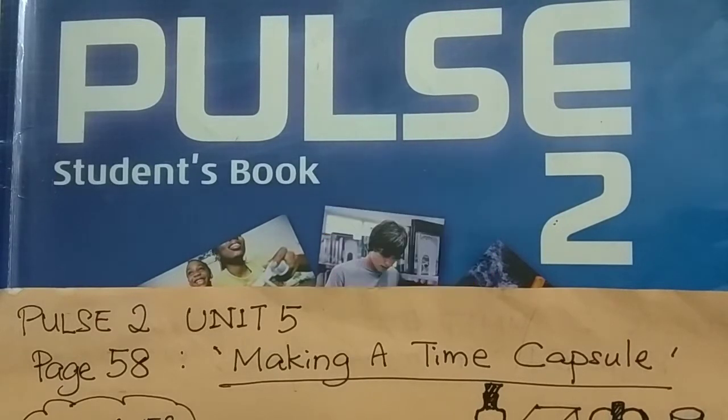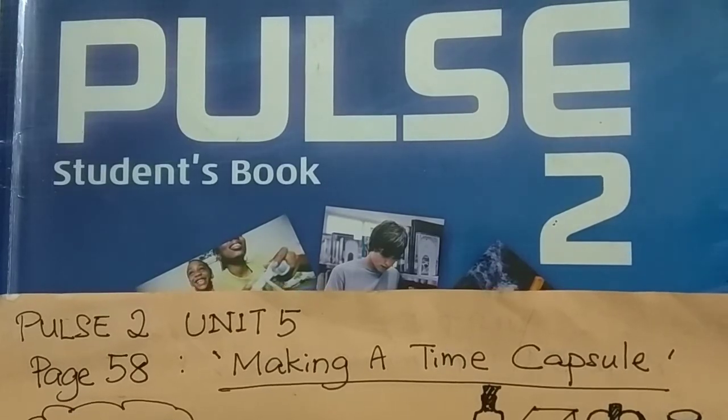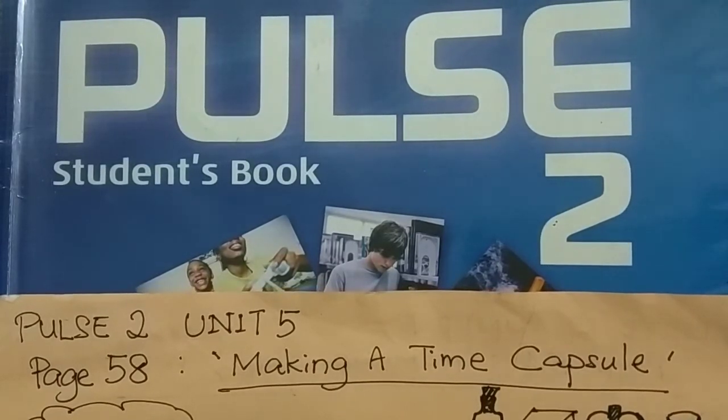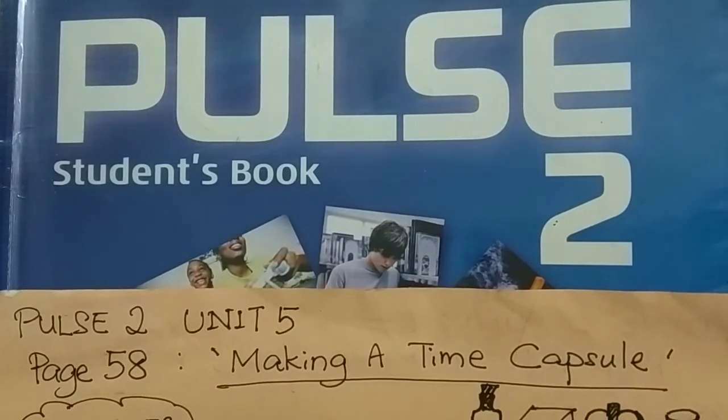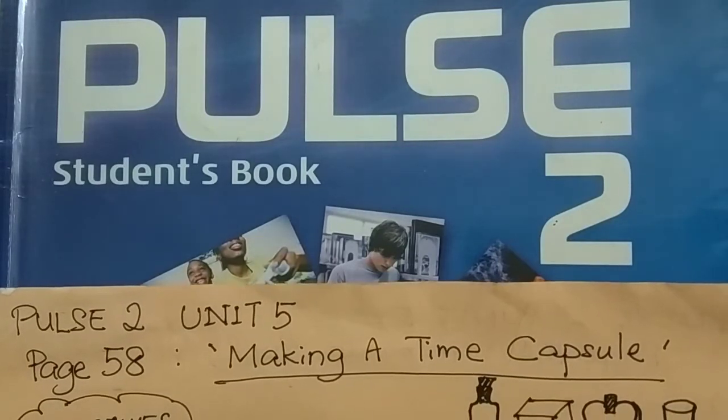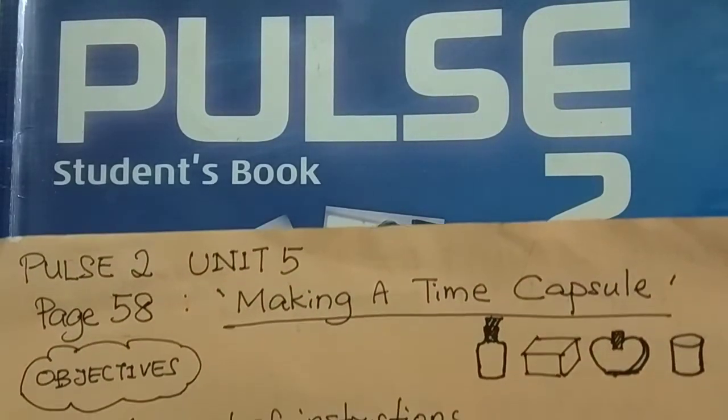So today, our lesson will be on Pulse 2, Unit 5, page 58. And the topic is quite interesting here. It says here, making a time capsule. So it has something to do with science and technology. So let's take a look at the objectives.